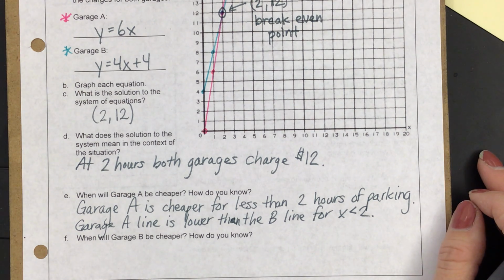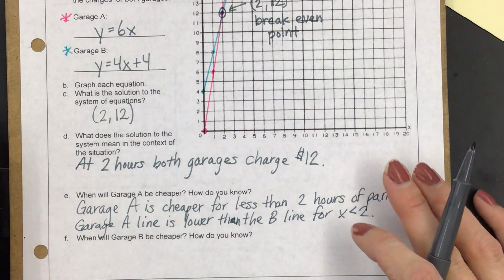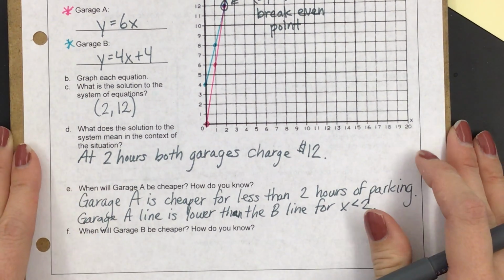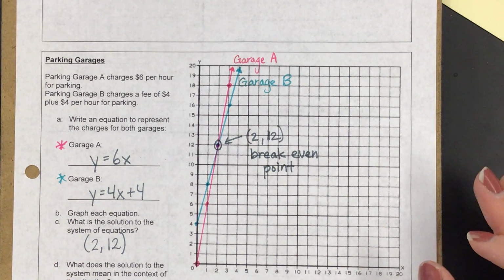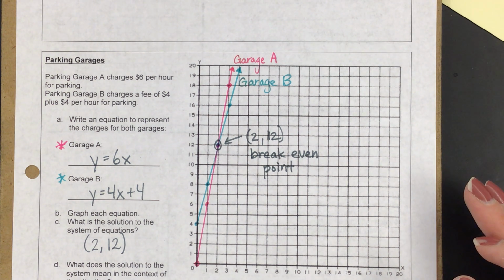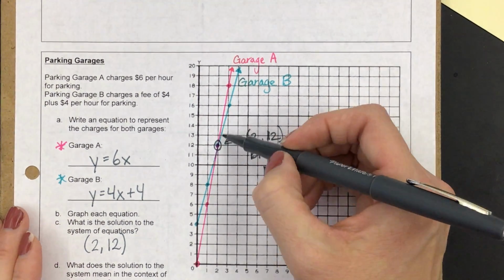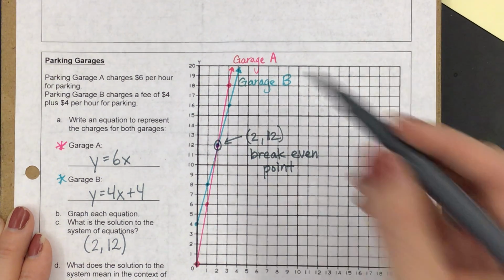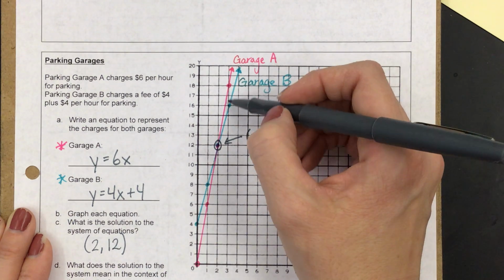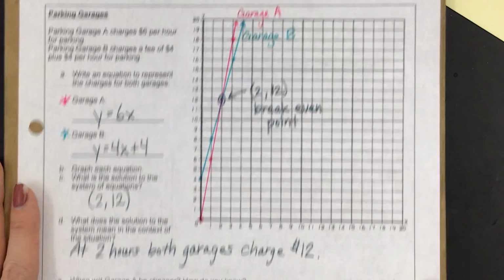And then it says, when will garage B be cheaper and how do you know? Well, let's look at our graph. When is the garage B line lower than the A line? After what? After 2? After 2 hours, yeah. So after this point, you can see that the garage B line is lower than the garage A line. And already at 3 hours, it's $2 cheaper, okay?